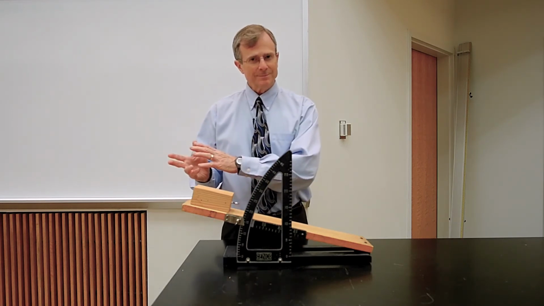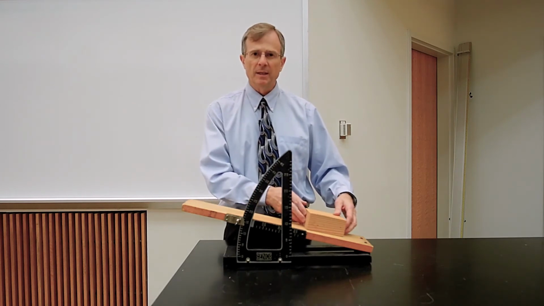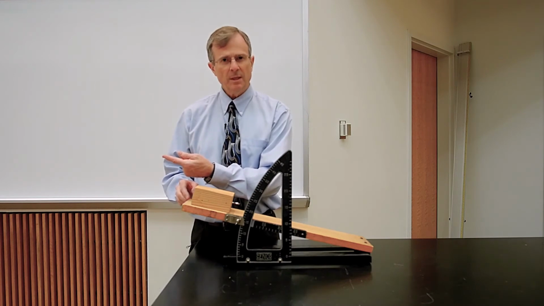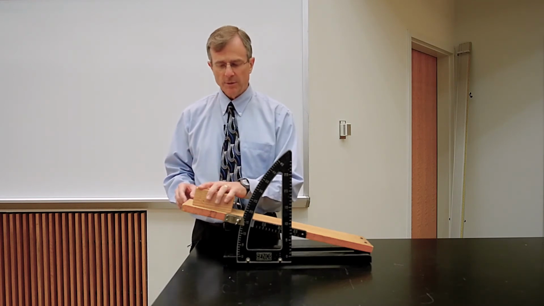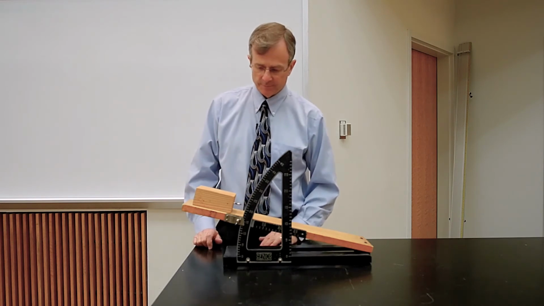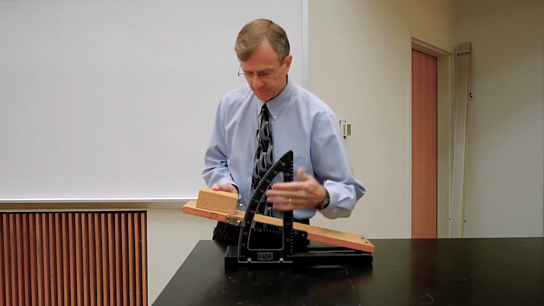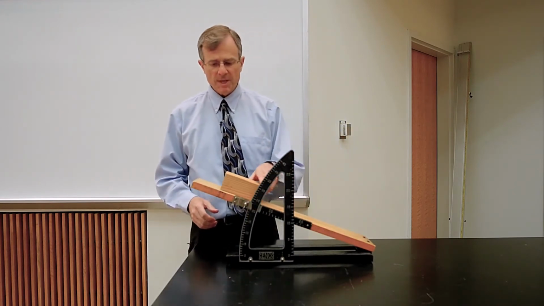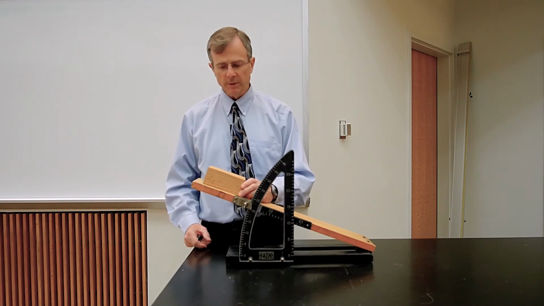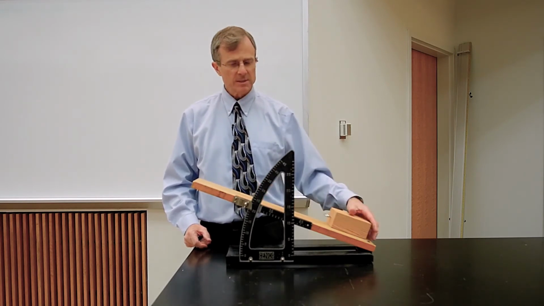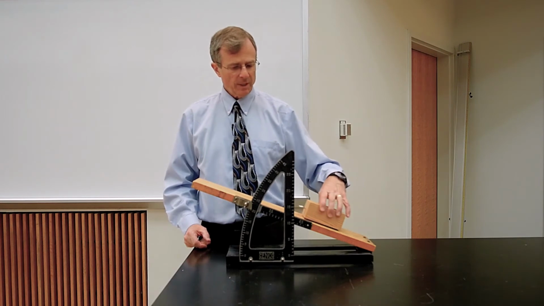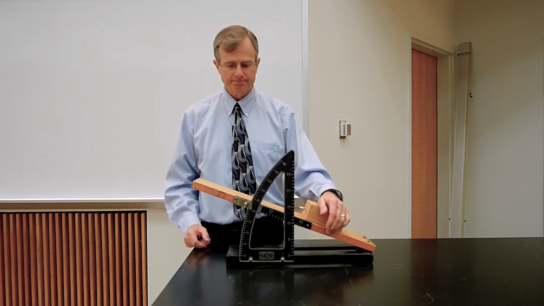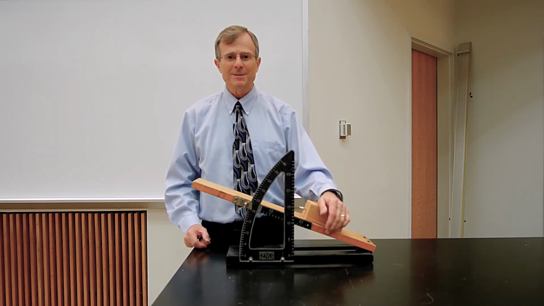If there were no friction, the block would slide down the plane. And that tells me that the friction force must be in the direction opposite the direction it would move if there were no friction. If we increase the slope, we get to the point where static friction is no longer capable of holding the block up the plane, and the block accelerates down the plane. And we can study that problem as well using kinetic friction instead of static friction. That's blocks and planes.